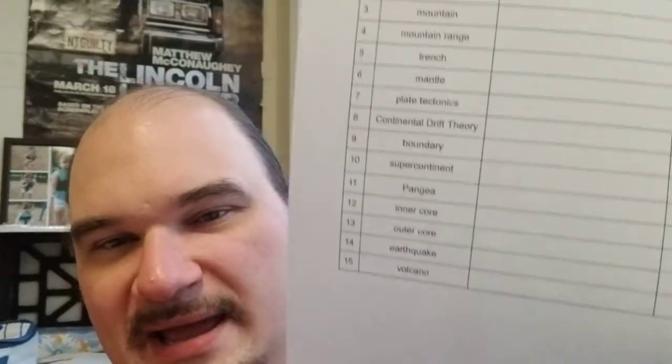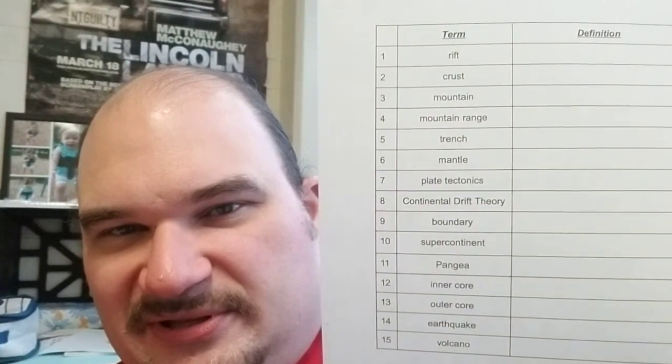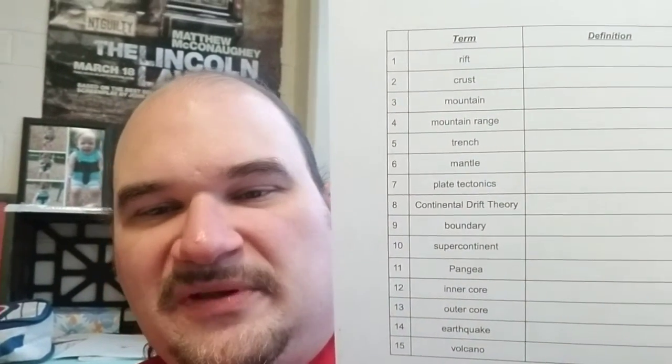For our objective for today, same thing. I can understand the concepts of plate tectonics and how they form landforms. For today, we are going to be taking a look at our plate tectonic vocabulary. Some of these terms you should be familiar with from yesterday's notes, our intro activity that we did yesterday, as well as some of its spirals on what we did in the previous unit.